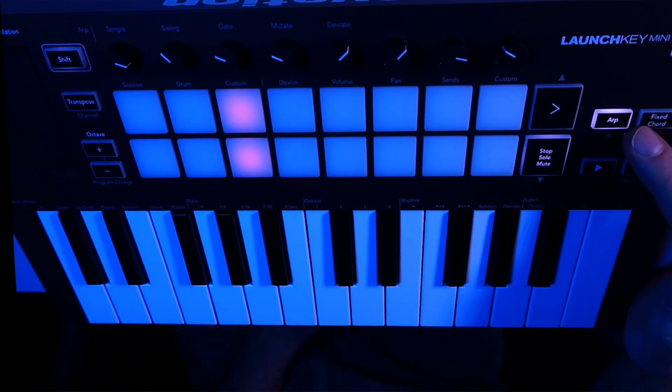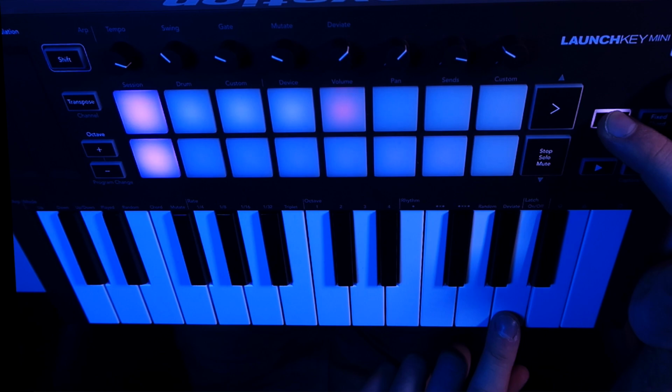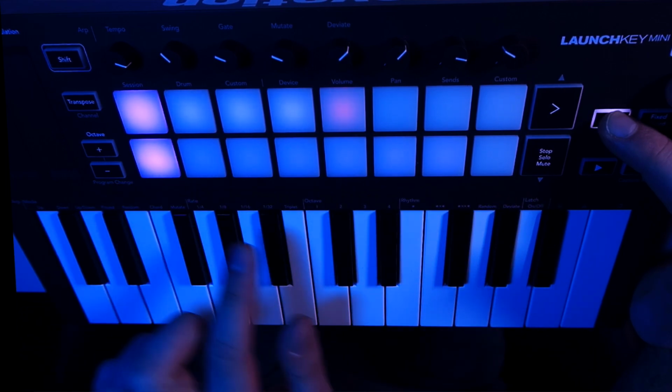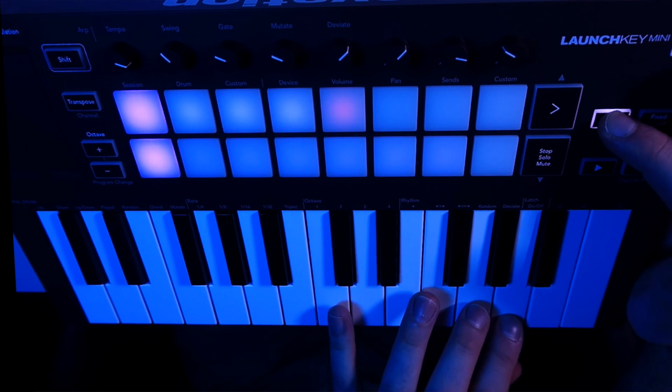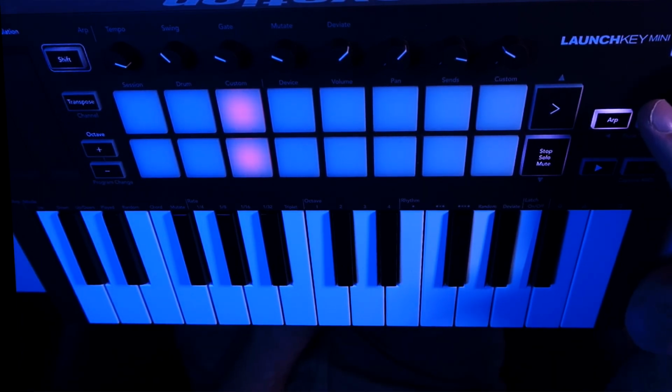But it's easier for what we're going to do if you turn latch on, which is here. So now you have to hold the ARP button and press the key for actually changing the setting that is displayed here on top of the keys. And in this case, it's latch. I want it to be on, so now I press one key and it keeps repeating the key. Great.